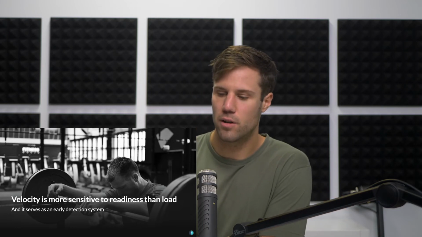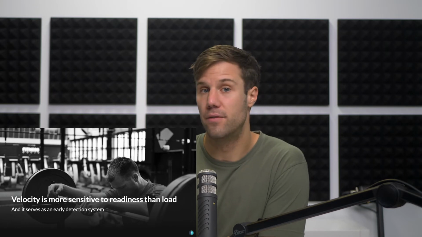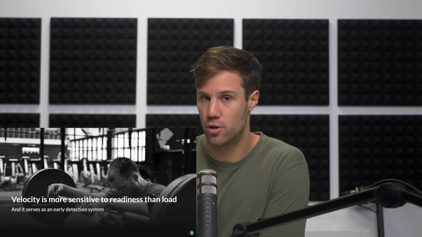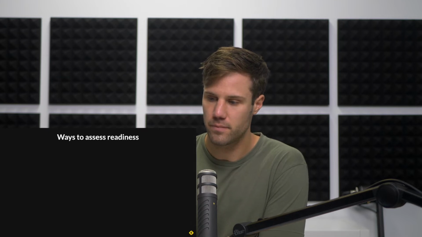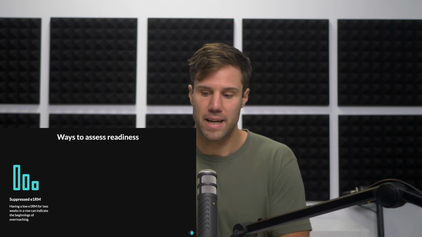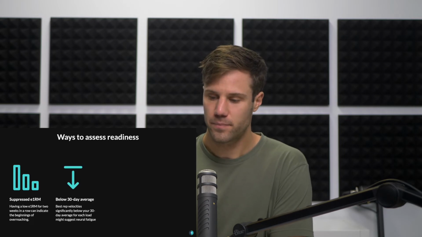So you're doing your bench press and all your warm-up sets are just a bit slower than normal. Oh, maybe I'm a bit fatigued. Maybe I'm a little below where I should normally be for right now. So here's some ways to assess readiness with velocity. So you might have a suppressed estimated 1RM. If you're estimating 1RM on a frequent basis and it stays down, it's going down maybe 2 weeks in a row or 2 testing cycles in a row, maybe that's indicating that you're overreaching, you're overtraining, you're not able to keep up with the level of volume and intensity that you're doing in your training.